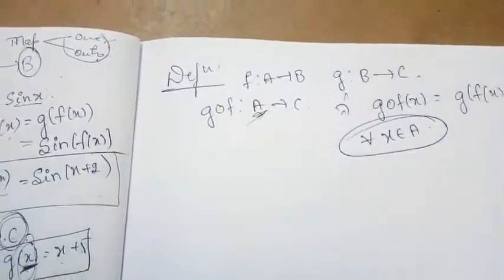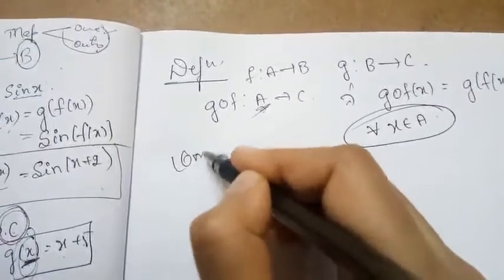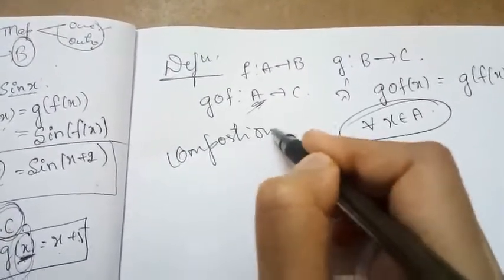So this is the definition of the composition of a function.